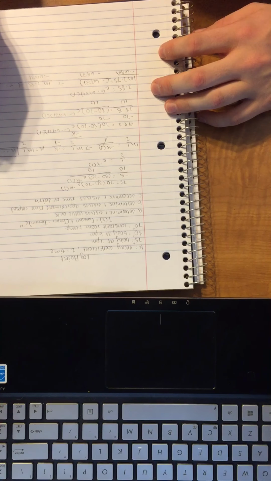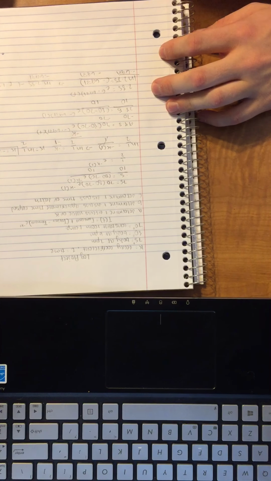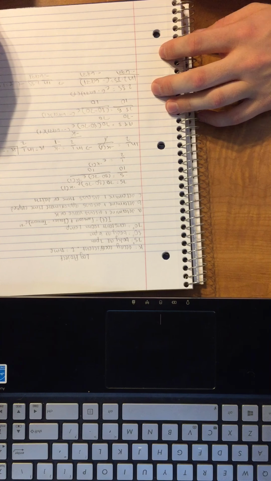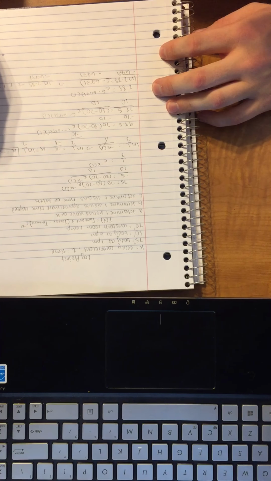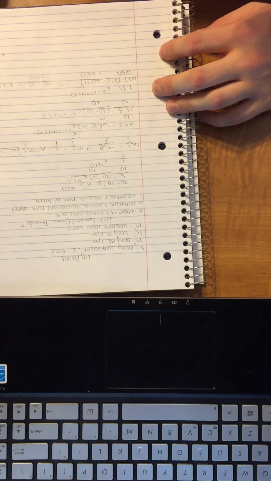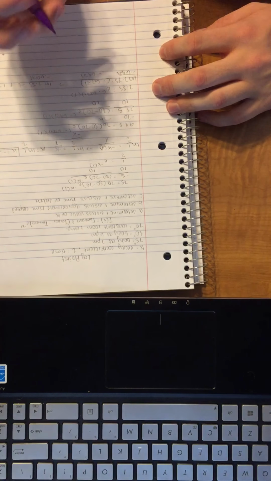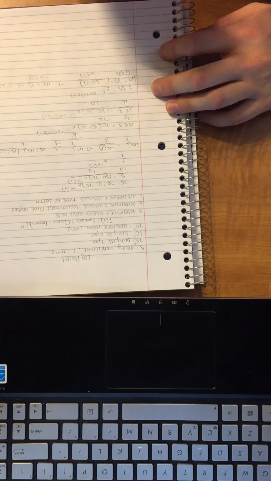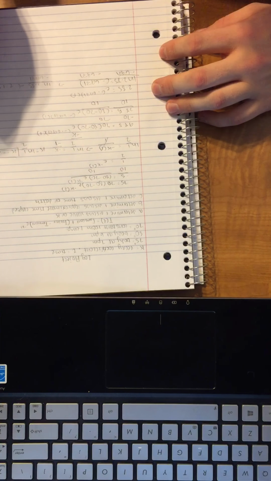It's going to give us a t of about 1.5, which translates to 1.5 hours, so 1 hour and 30 minutes. So the approximate elapsed time the body was there is an hour and 30 minutes.